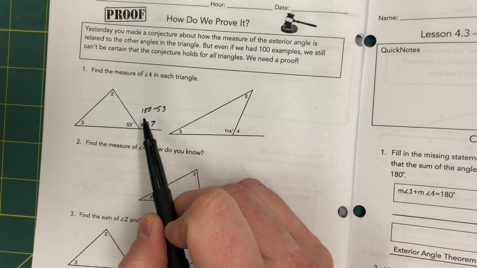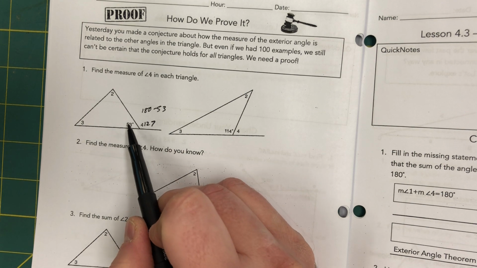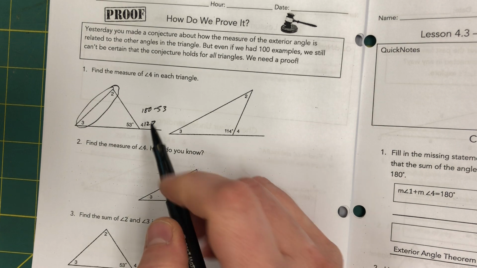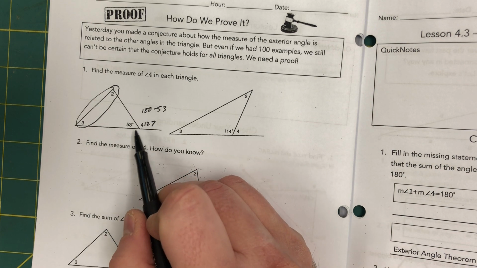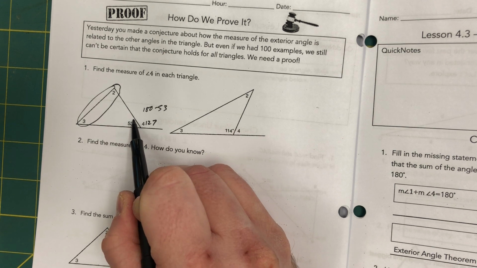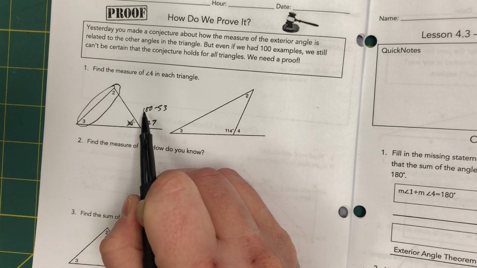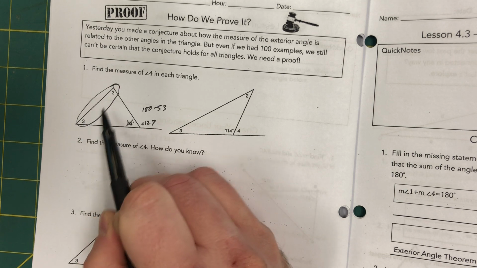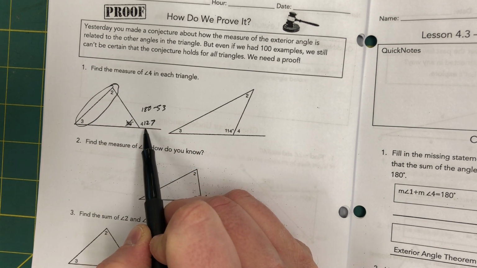So what we were saying is 127 and these two really should be the same thing. And if you think about it, it makes sense, right? There's 180 degrees in the triangle. We already have 53 accounted for. So if I do 180 minus 53, these two are going to comprise the other 127 degrees.